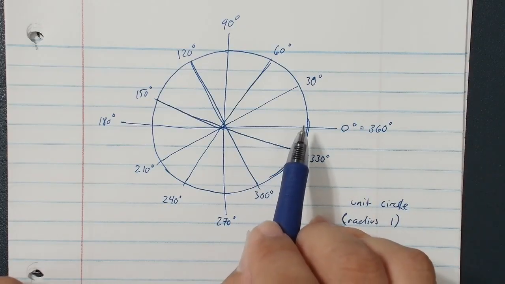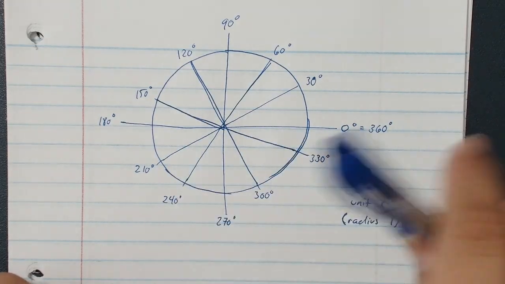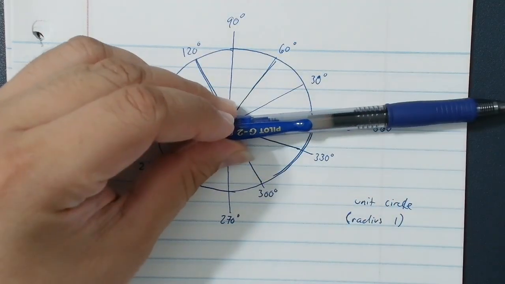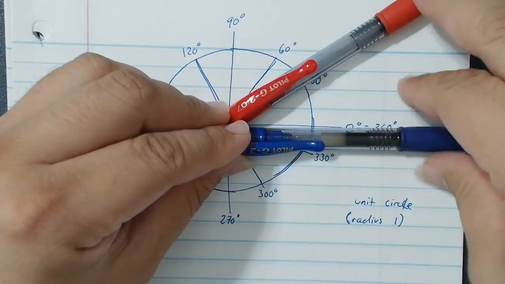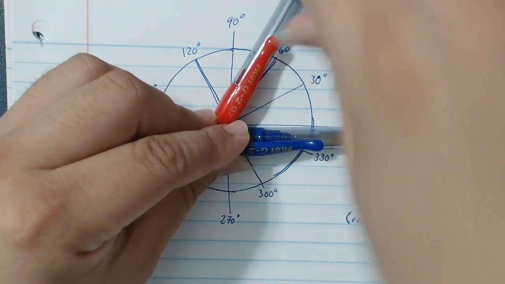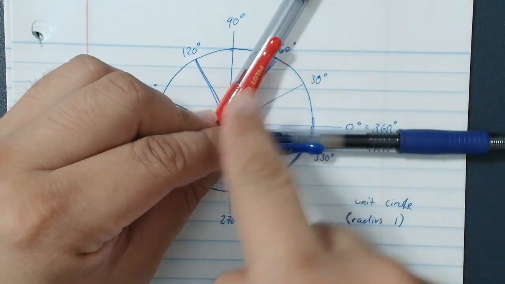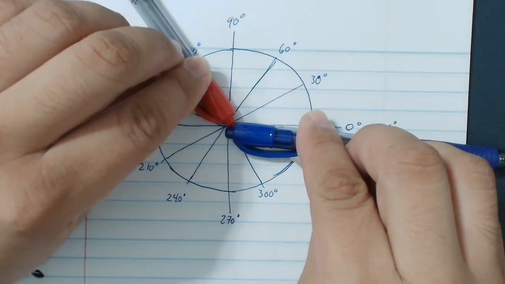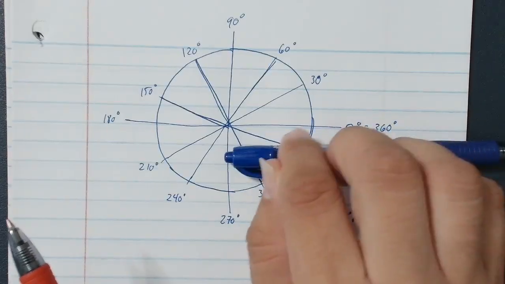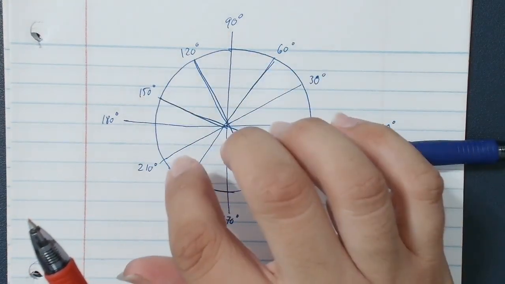We mean that the measure is equal. So if I have an angle that starts here and ends here, that's a 30-degree angle. If I have one that starts here and ends here, this is a 60-degree angle, 90-degree angle, 120-degree angle. We know where the initial ray is always going to be, so we just bother drawing the terminal ray.